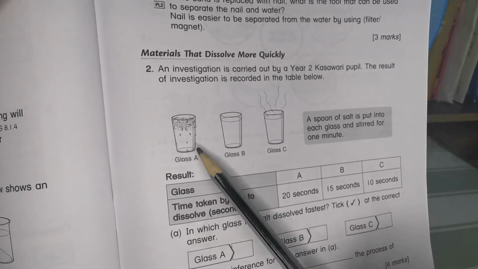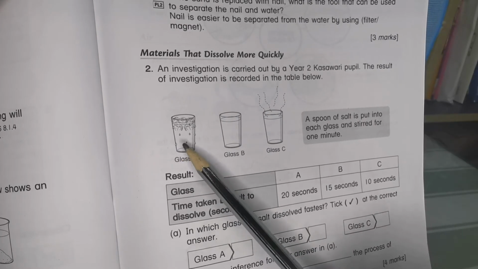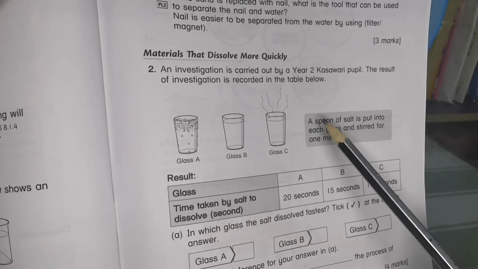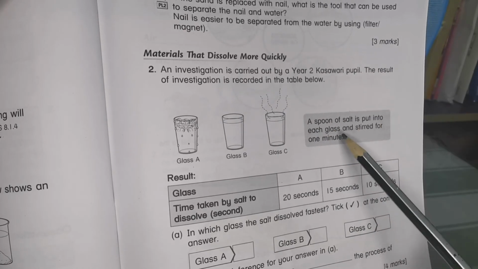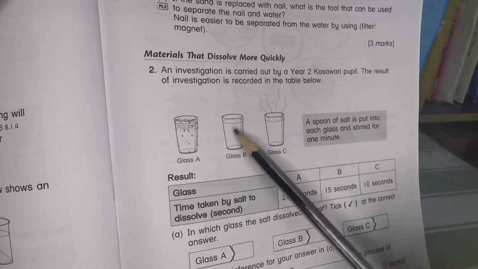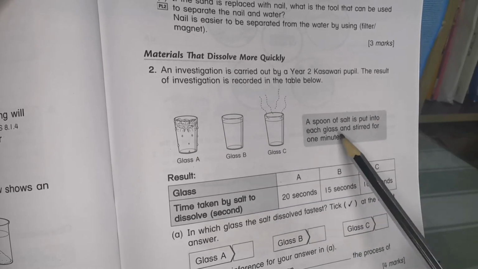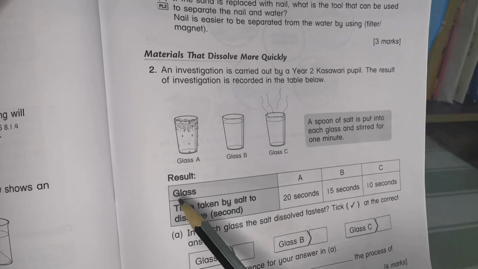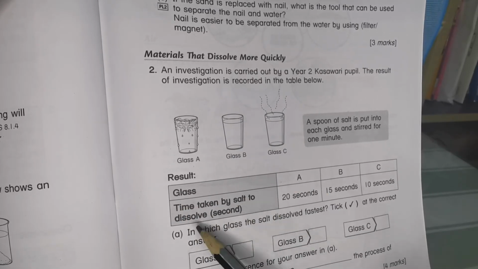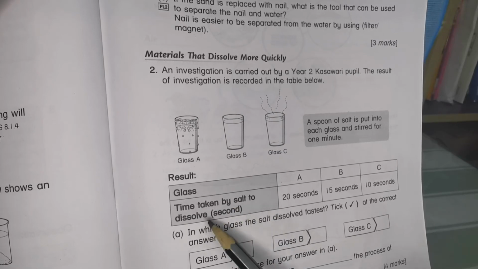Okay, the first one we have glass A, maybe the cold water. We have glass B, tap water maybe. And C, we have hot water. Okay, dia kata, a spoon of salt is put into each glass and stirred for 1 minute. Okay, sesudu salt, garam dimasukkan dalam setiap bekas ni dan dikacau selama 1 minit. Okay, keputusannya dalam glass A, time taken by salt to dissolve. Okay, masa yang diambil untuk garam itu larut.